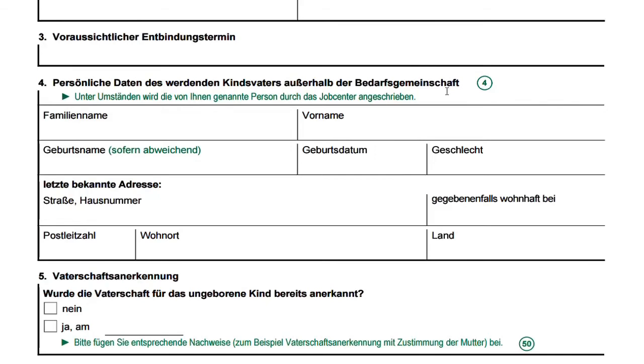Under certain circumstances, the Job Center may contact the father of the child about whom you provide information in this part.